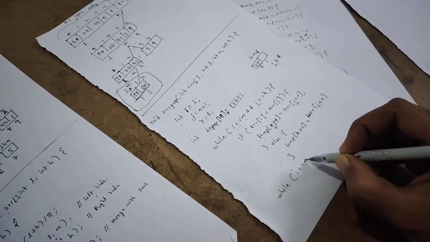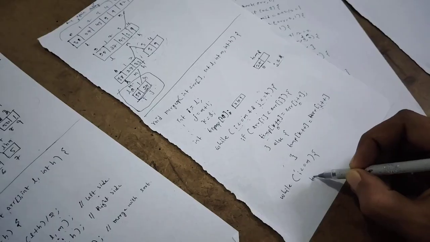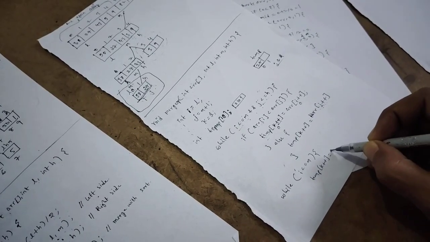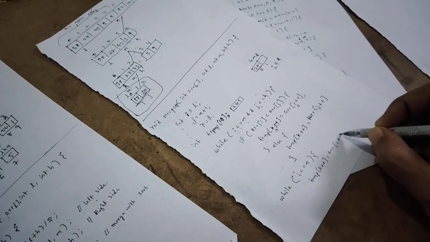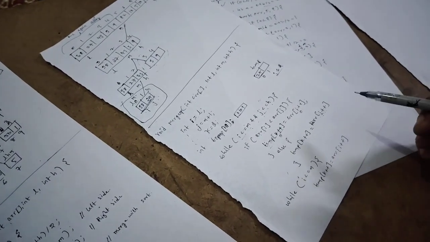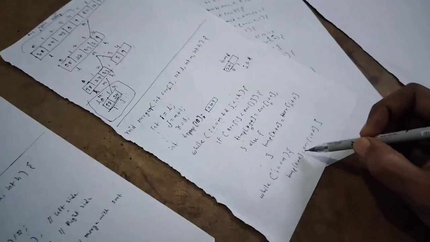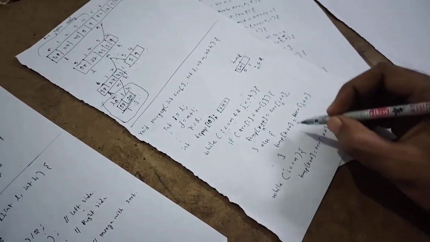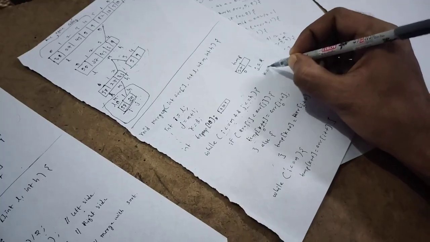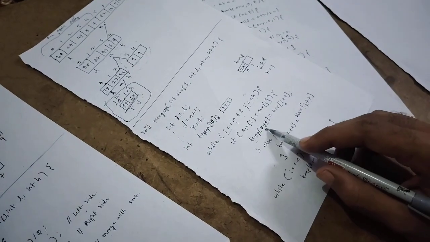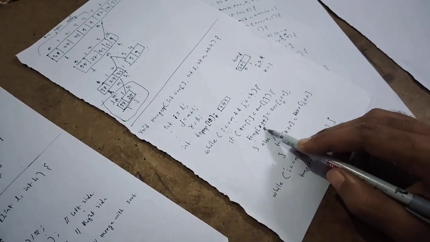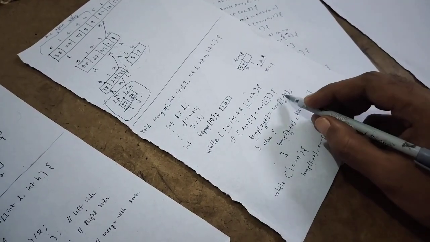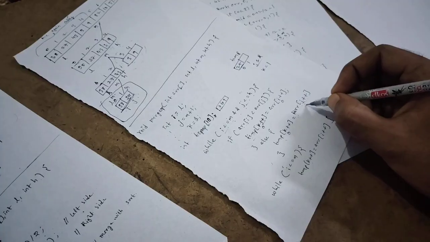Let i equal m while temp k plus plus equals array i plus plus. So we want to insert this one into this. Already k value is 0, it is executed.